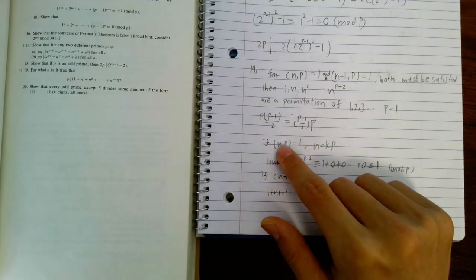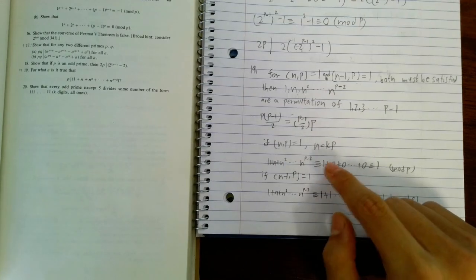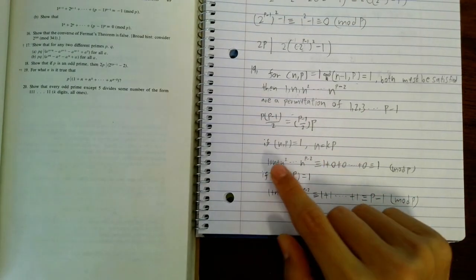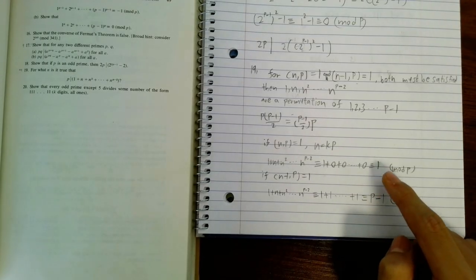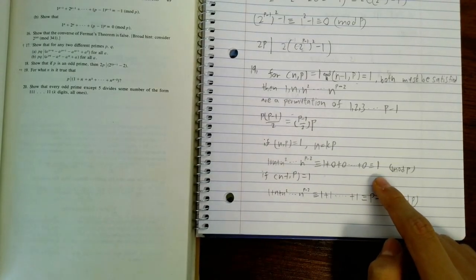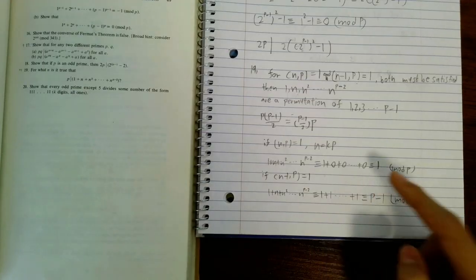That means if n and p share some kind of factor, n is a multiple of p, and it's going to be 1 plus 0, 0, 0, 0, 0, and the remainder is equal to 1. It's not equal to 0.